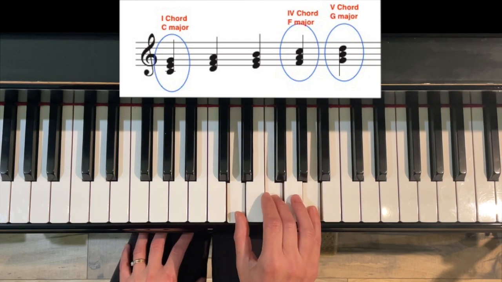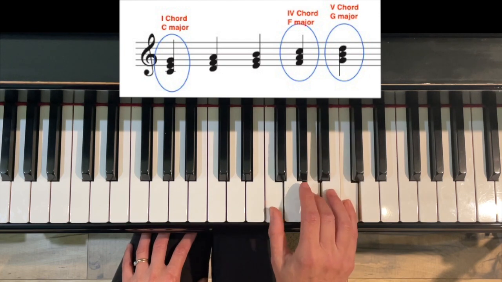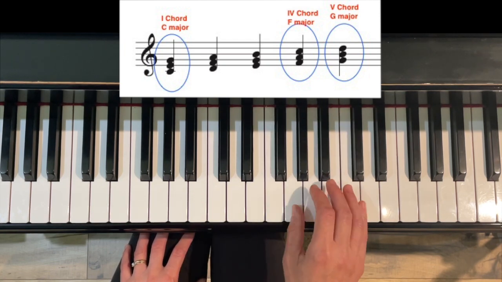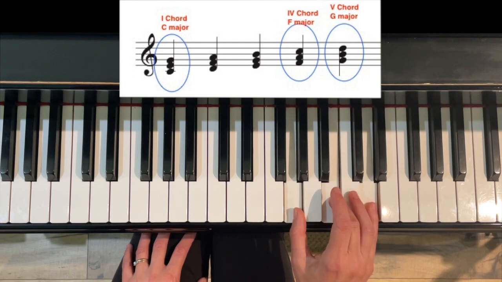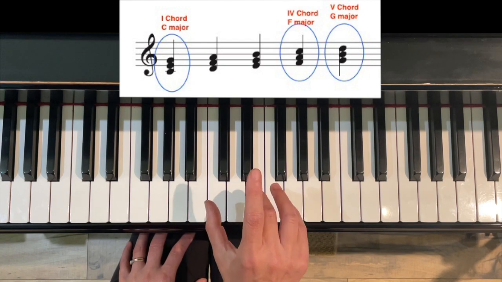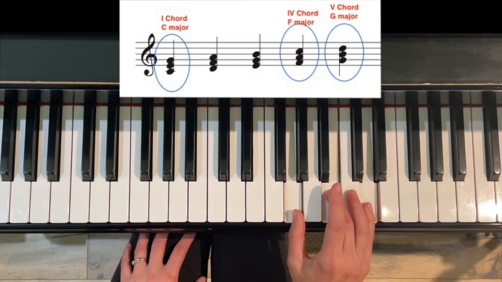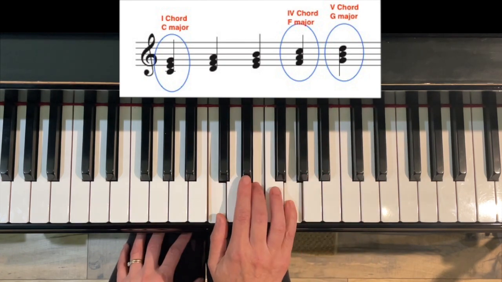That would be D minor. Third note is E, E minor chord. 4, this is what we'll use in this video. 4 chord is F major. And 5 chord is G major. So for a 1, 4, 5 progression, we would use the 1 chord, C, the 4 chord, F, the 5 chord, G, and back to 1.